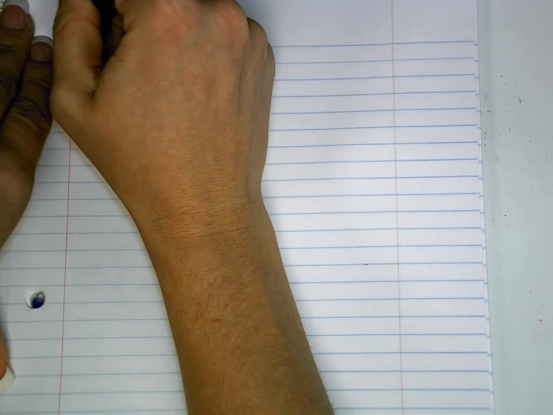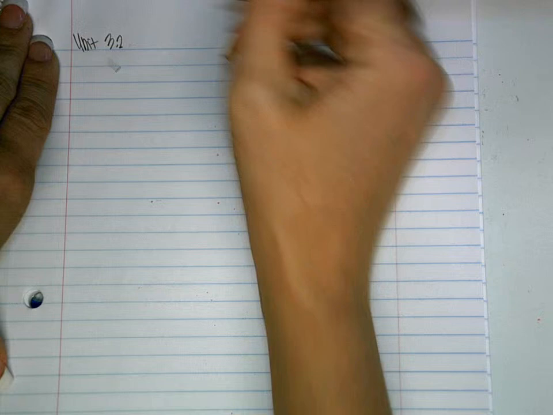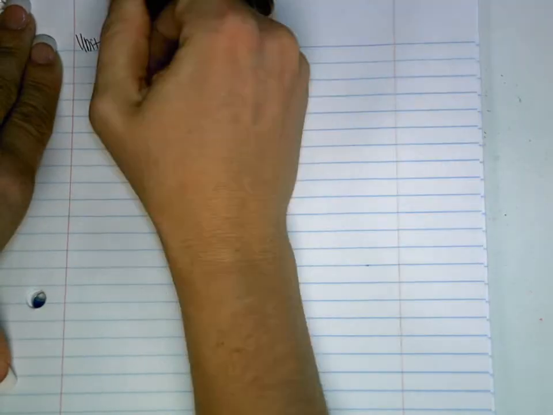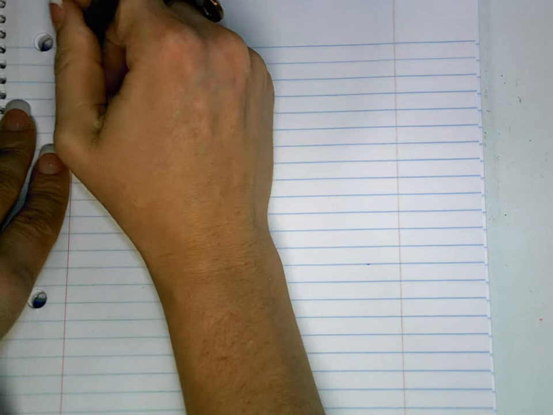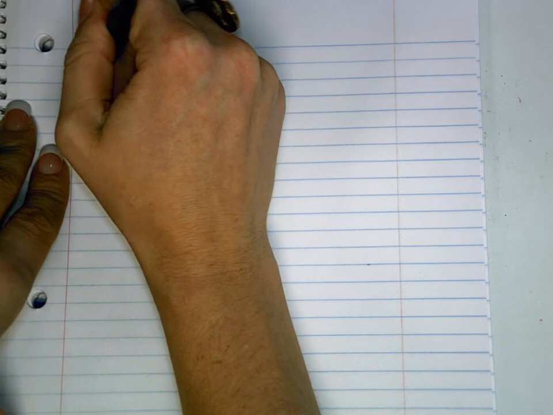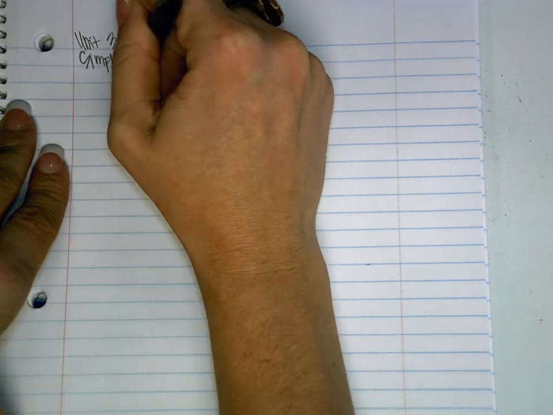We're on unit 3.2 today. Okay, so unit 3.2, and what we're working on today is simplifying exponents.